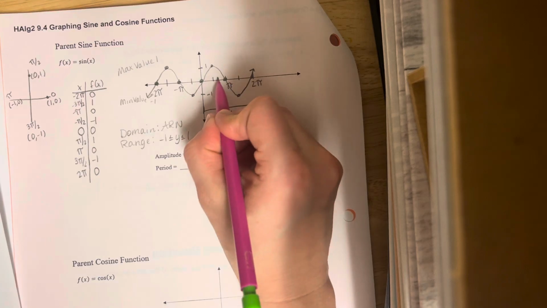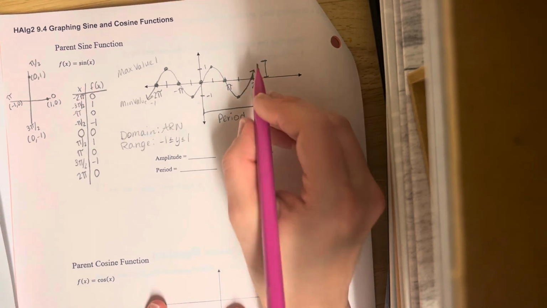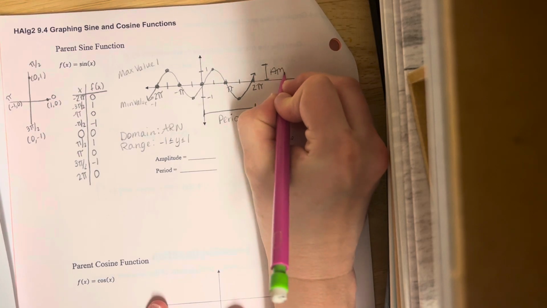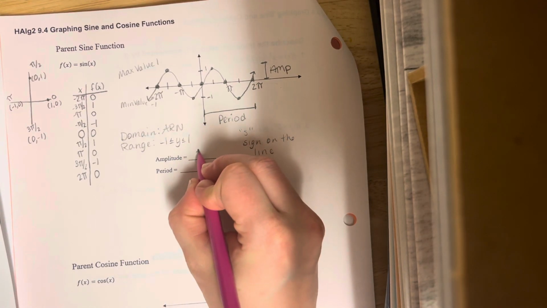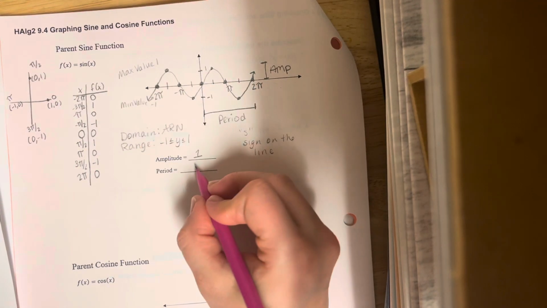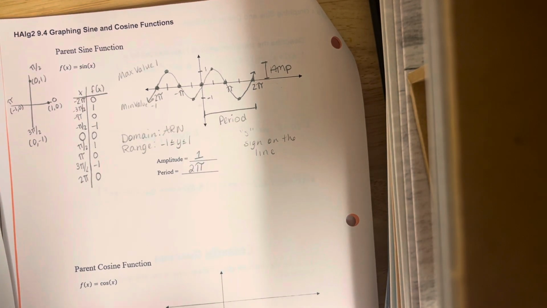All right, amplitude is how far above or below the line it is. So this is the amplitude. And we'll talk about where that's all going to come into effect when we start transforming the parent function, as we did with our other functions when we were graphing them.